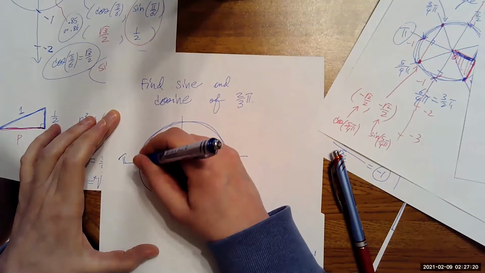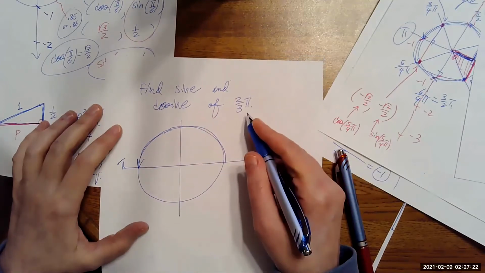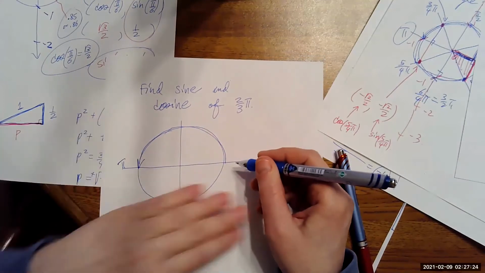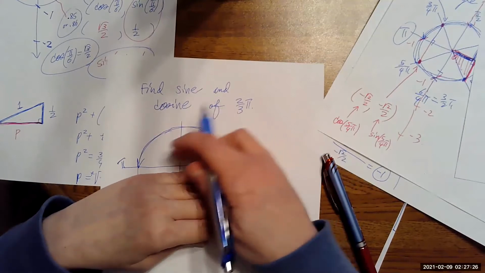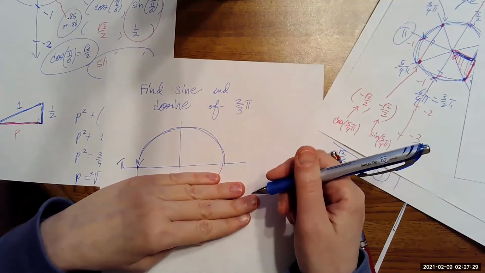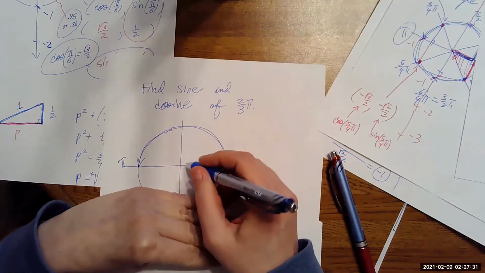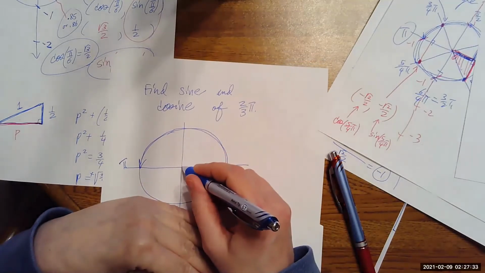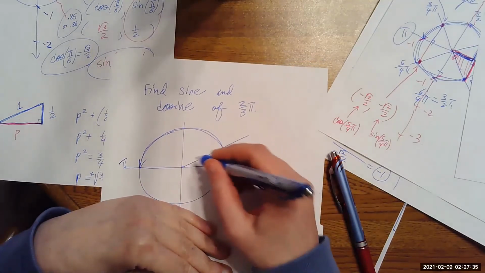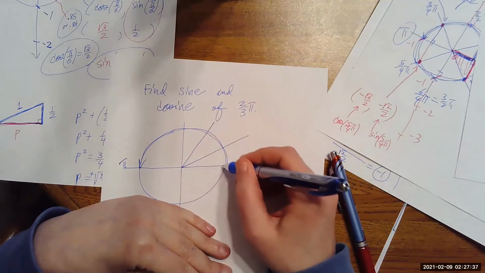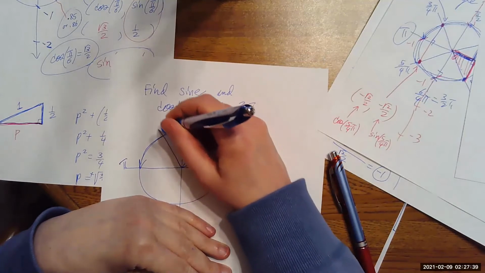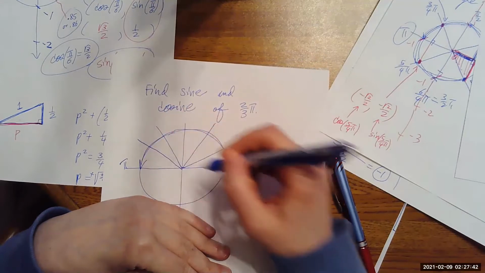That's got a length of pi. 2/3 of pi would be, if we take that upper half of pizza and split it into 3 equal pieces. I'm going to split it into 6 equal pieces. That somehow seems easier. So 1, 2, 3 equal pieces, 4, 5, 6.